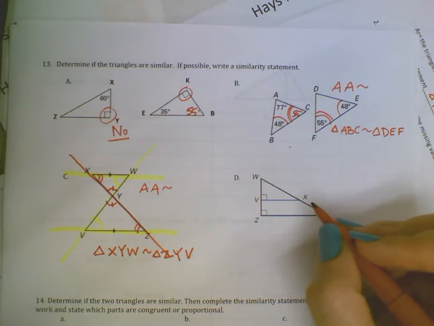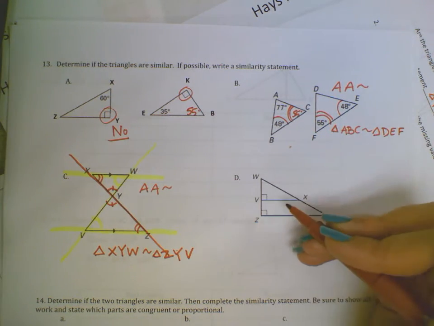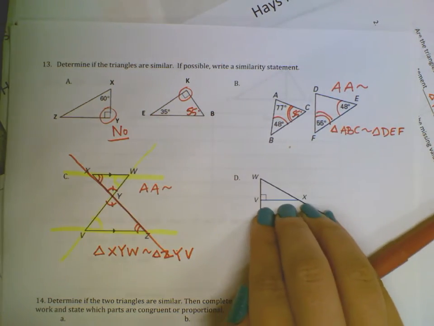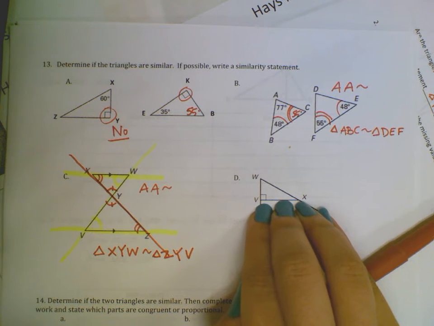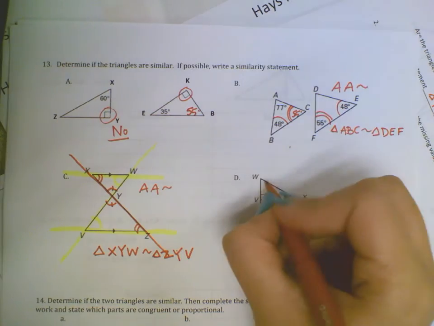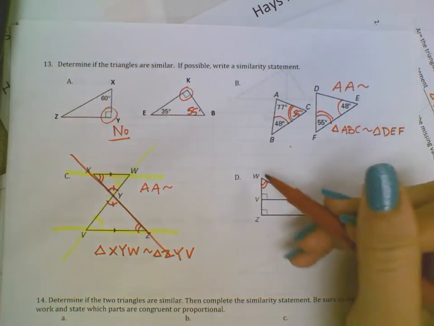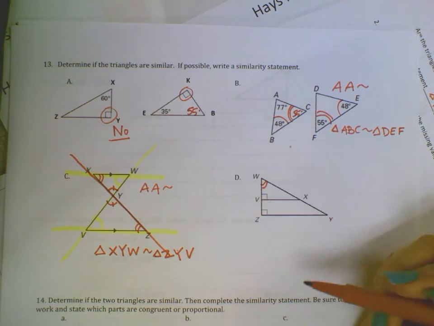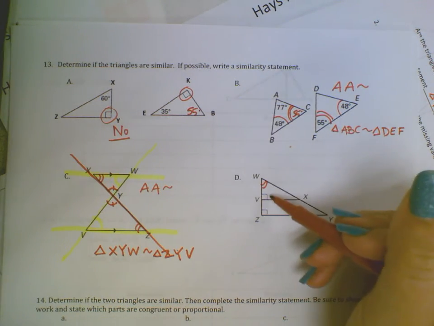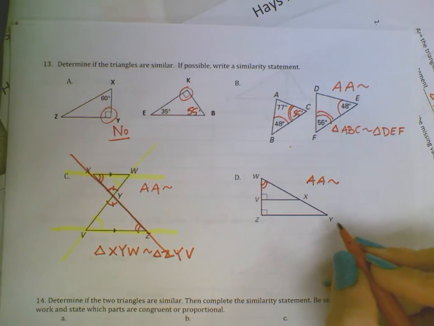And lastly, for D, it's hard to tell if there's anything except for these right angles, but if you look at this small triangle at the top, it uses angle W. So does this big triangle. They both use angle W. That's the reflexive property. So now this big triangle has a right angle and angle W, and the smaller triangle has a right angle and angle W. So these are going to be similar by angle-angle similarity as well.